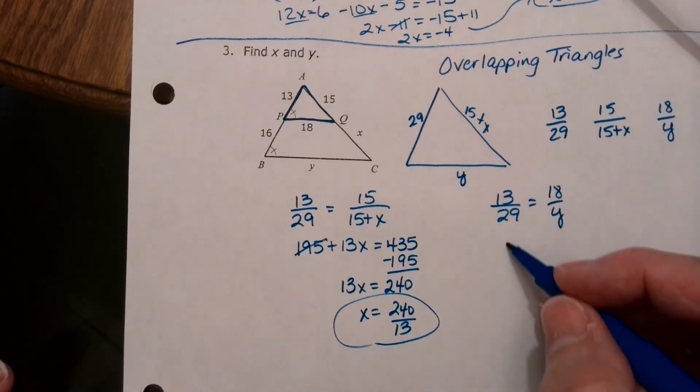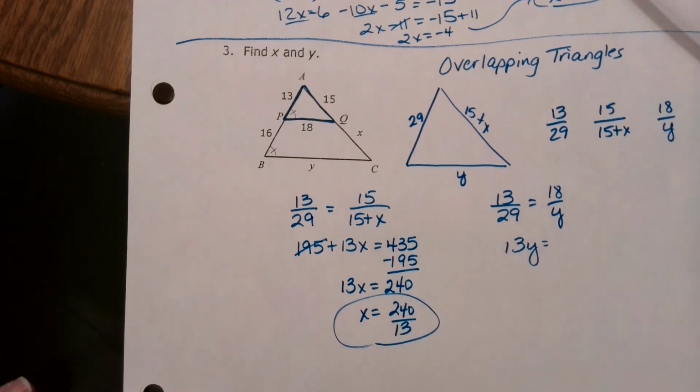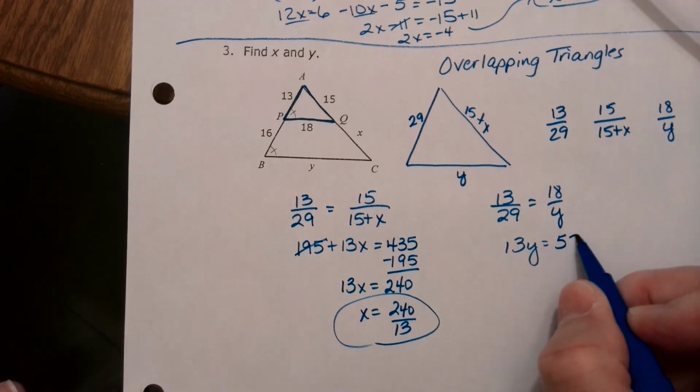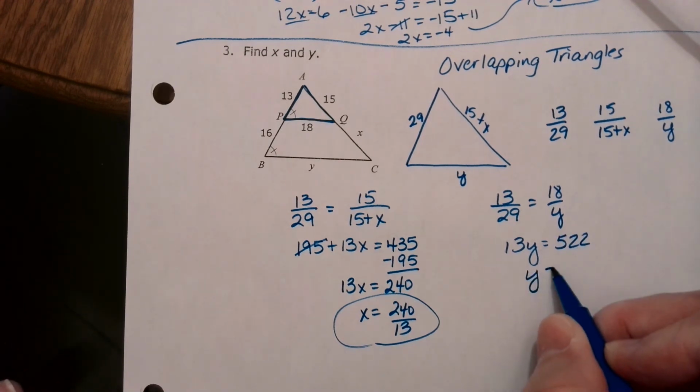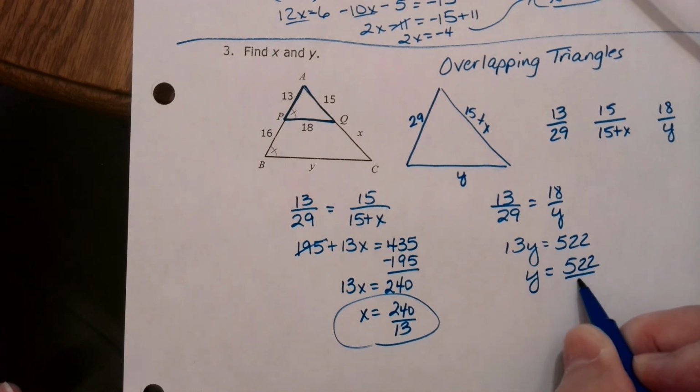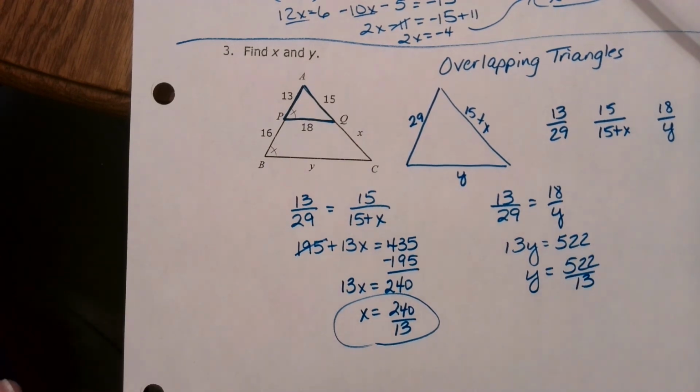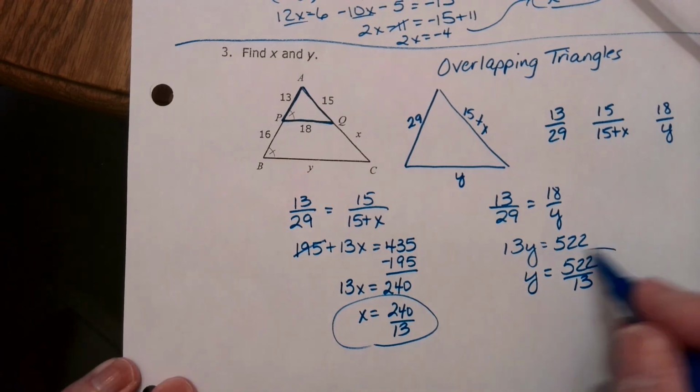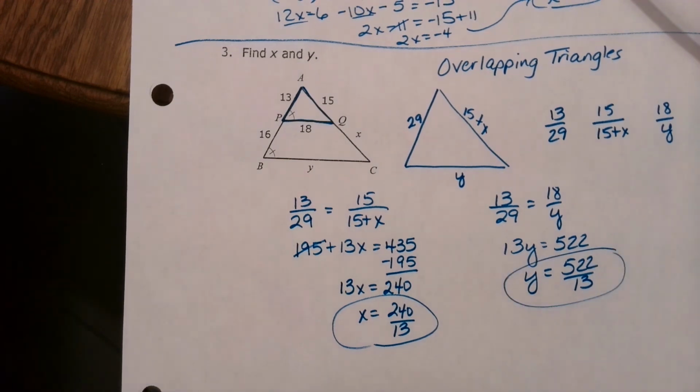Okay, cross multiply this one. Then we have 29 times 18. That's 522. And then, of course, we're going to divide both sides by 13. And we're going to try and see if we can reduce that one, but I don't think that one's reducible either. No. Nope, it didn't. Okay, so we're good.